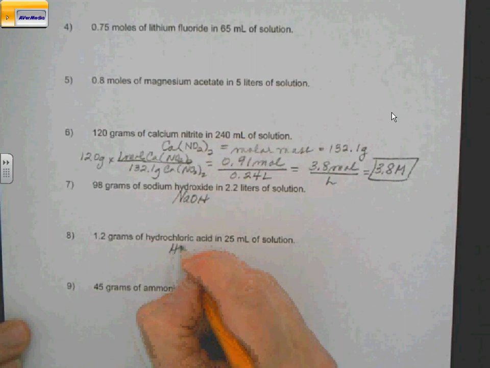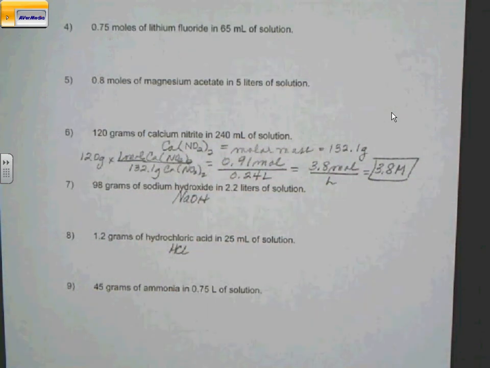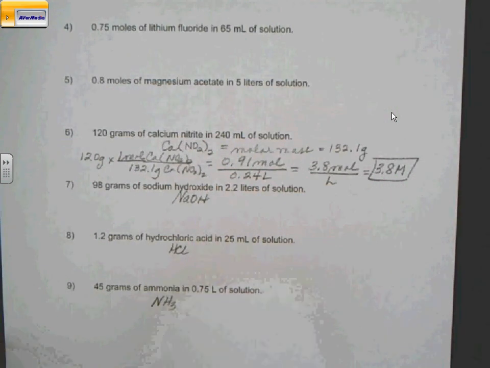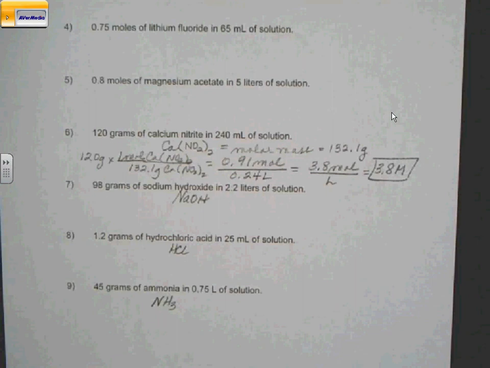Right, NH3. Oftentimes people get ammonia and ammonium confused. But remember, ammonium is the positive polyatomic ion, NH4 with a plus. Ammonia is just NH3. So do you think you can handle those problems? Yeah. And turn them in tomorrow? Yep. That's a beautiful thing.